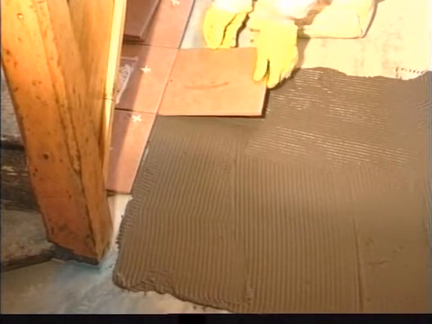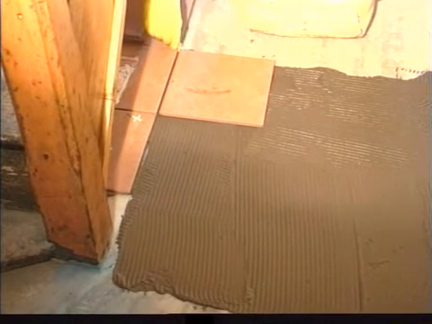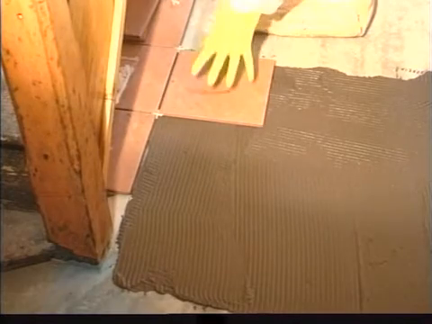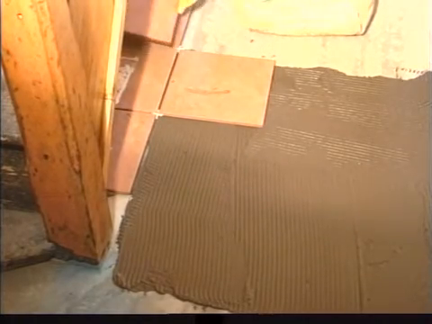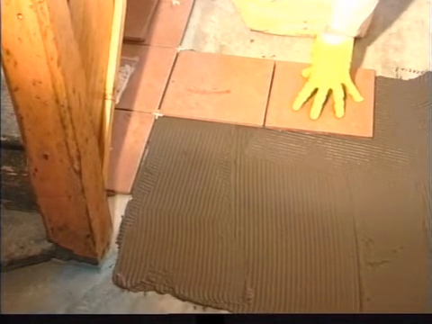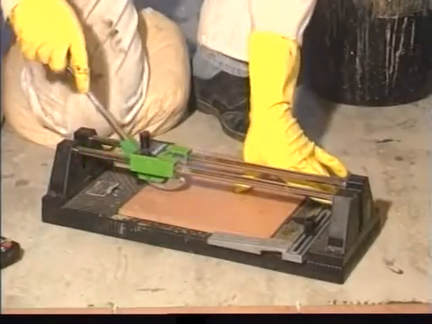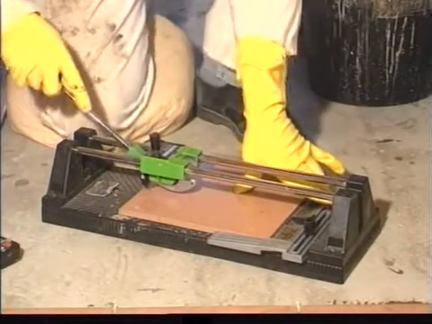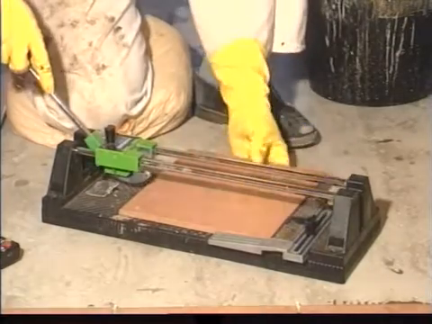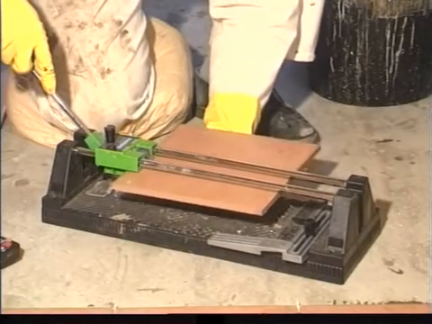Once you've completed laying the tiles from the center line to one outside wall, lay tiles from the center line to the other outside wall. Where perimeter tiles are the same size, from a full tile, cut both sides if the section to be used is less than half the width of a full tile.